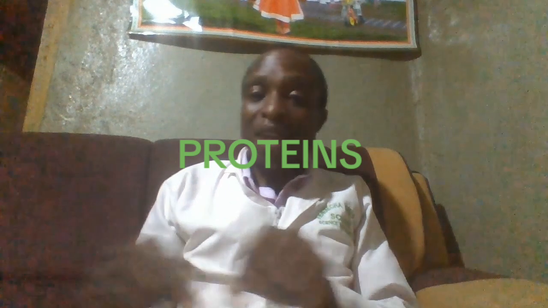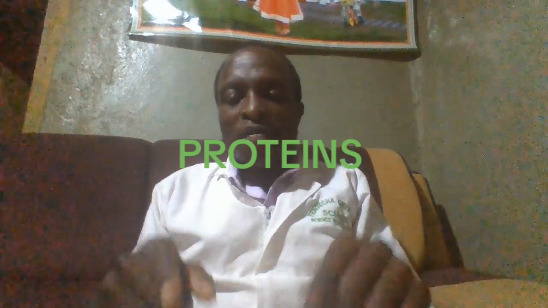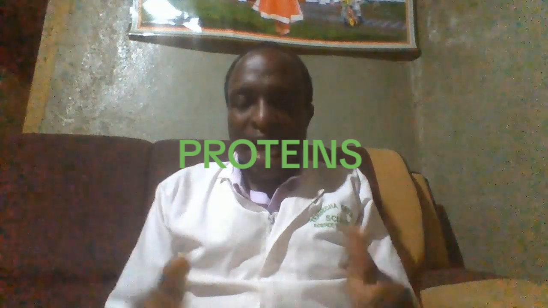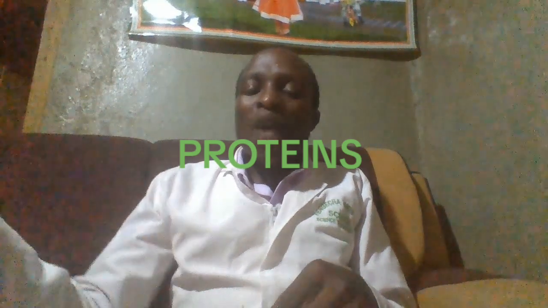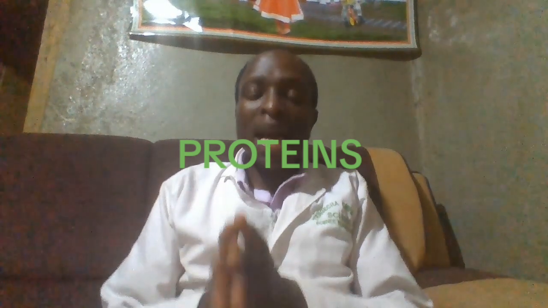But those which cannot be synthesized in the body are referred to as essential. They are of great importance. They are needed. So if the body needs those amino acids and cannot synthesize them, they are called essential. They have to come through food, through diet. So we categorize into two: essential and non-essential amino acids. Essential amino acids are not synthesized in the body, and they have to be supplied through the diet.